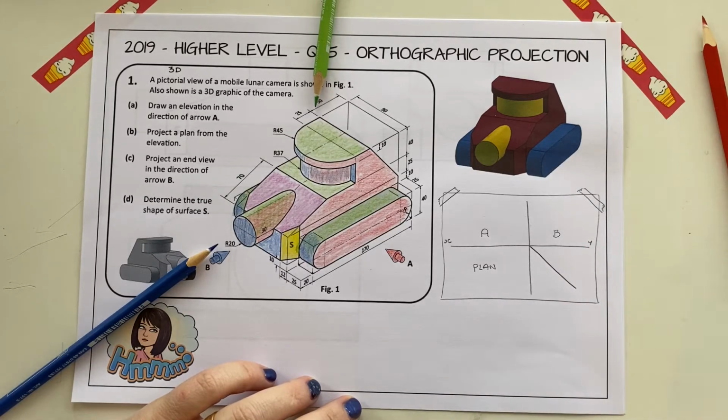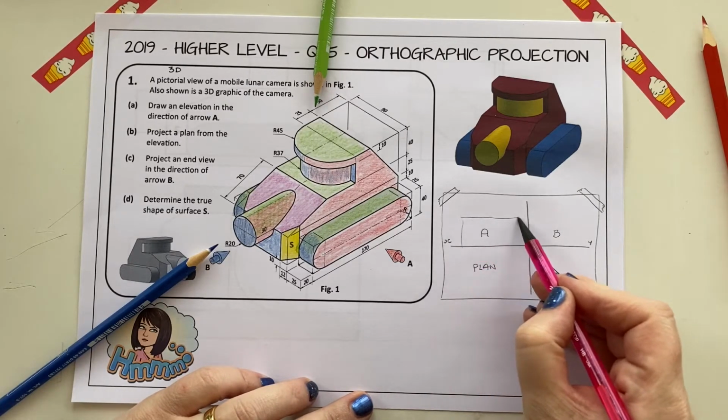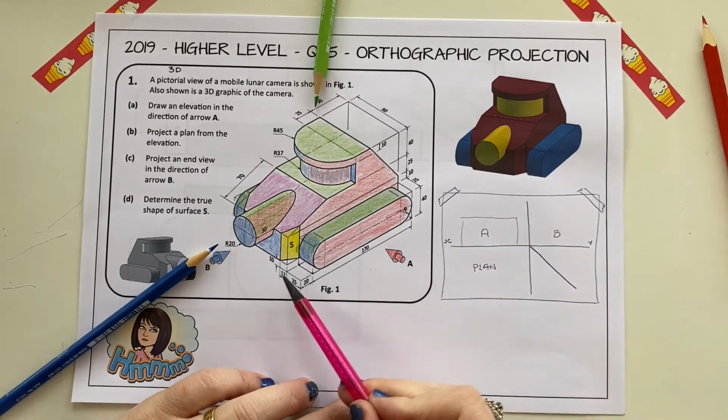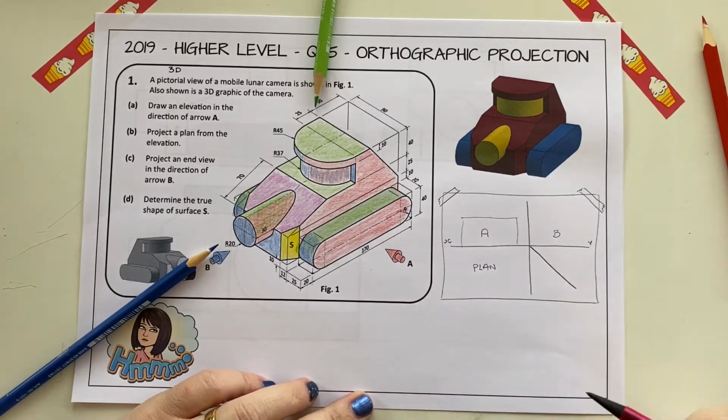Next thing that I have to remind myself is that ideally I want to draw a rectangle in for arrow A. In other words, the widest part of arrow A and the tallest point of arrow A, what I see when I look in the direction of arrow A.